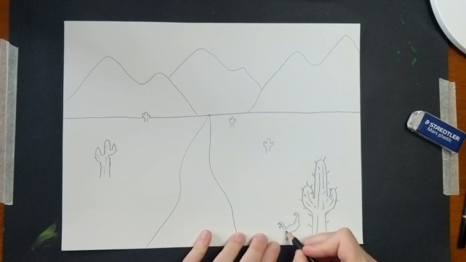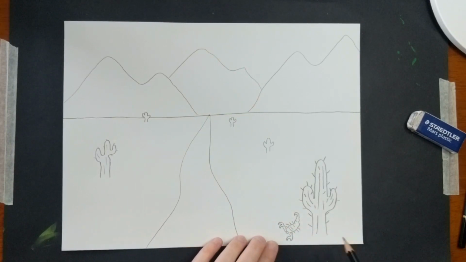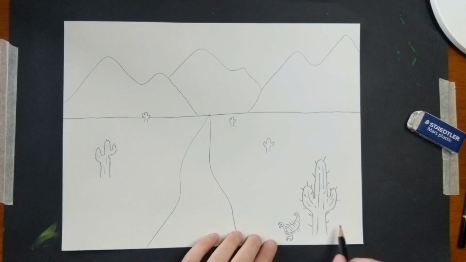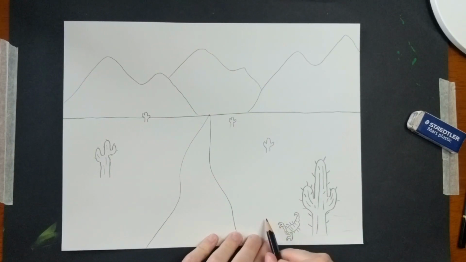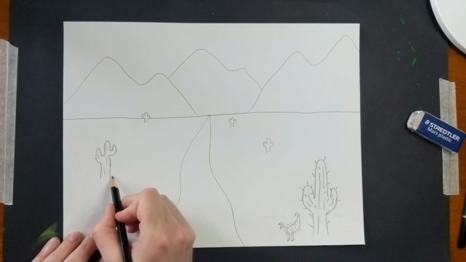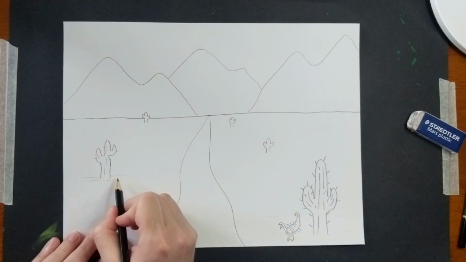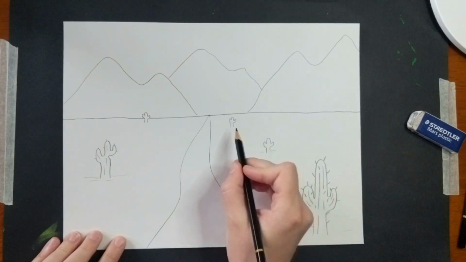He's so tiny that you honestly wouldn't even see him if I had put him too far away. So he's a good animal to keep in the front here by my front cactus in the foreground. I'm also going to add a couple little lines to the bottom of my cacti.